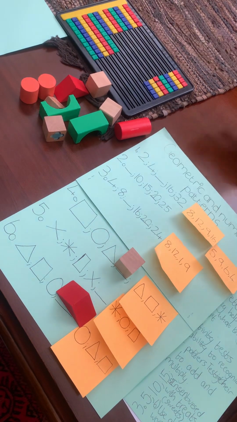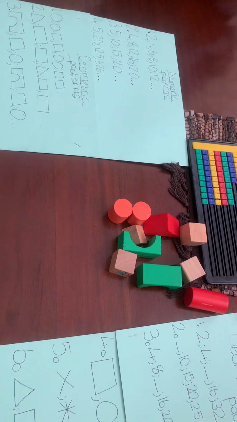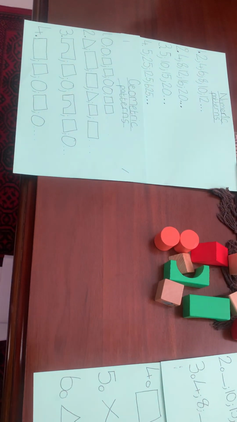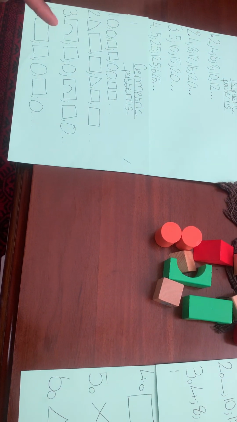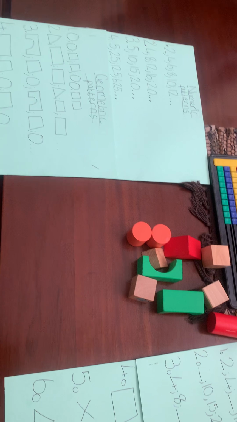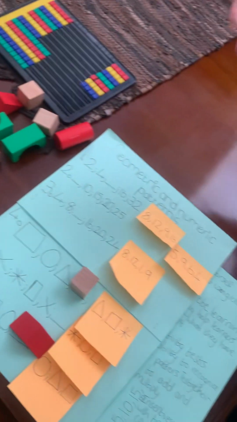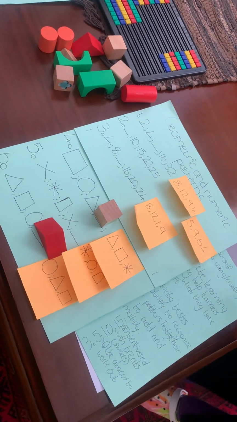All right, stop there, Lerato. Well done. I see you got the hang of this. Well done. All right, so now we're going to our geometric patterns. All right, so as you can see here, there are circle, circle, square, square, circle, circle, square, square. Who can tell me what are the next shapes to follow? Yes, Lerato? Circle, circle. All right, if you can show me by using the figures that are on here.